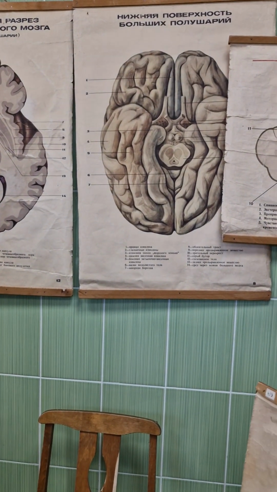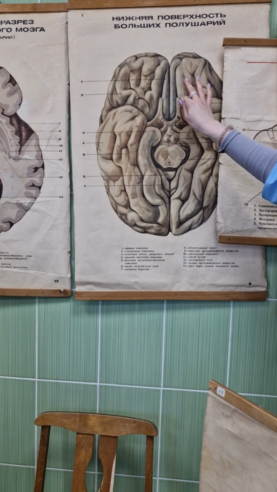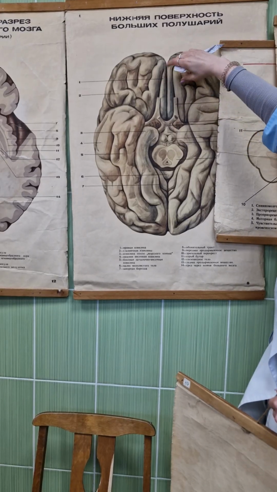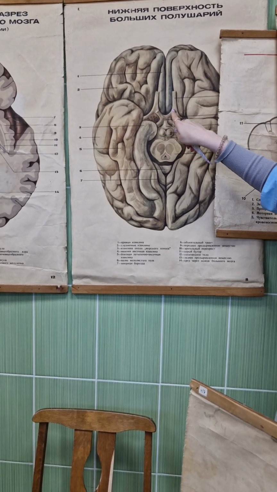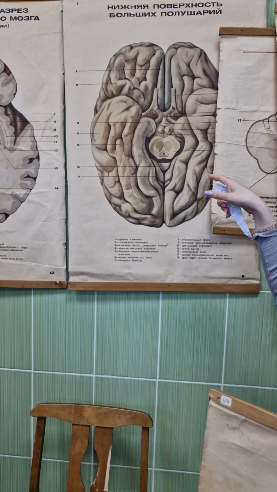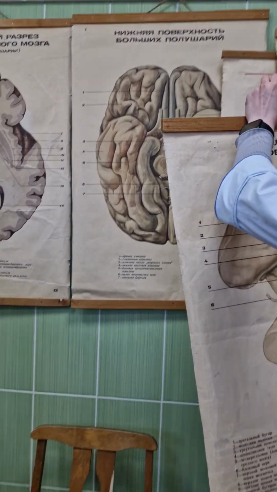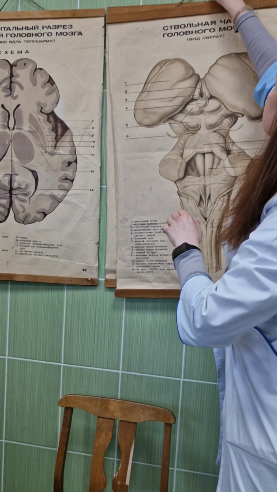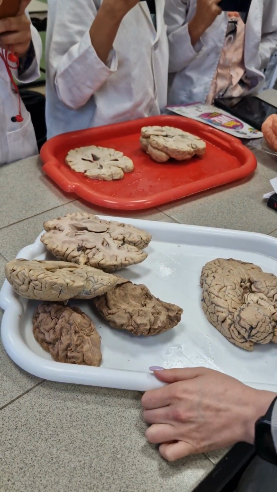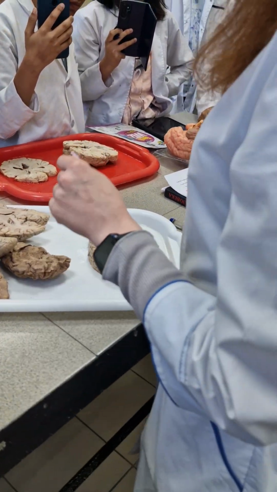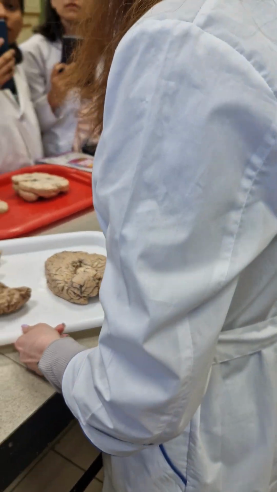Rhinencephalon, peripheral part, repeat. Bulbus olfactorius, tractus olfactorius, trigonum olfactorius, and substantia perforata anterior. Understand? This is the peripheral part. The central part is the gyrus dentatus and the gyrus, plus bulbus olfactorius, tractus, trigonum, and substantia perforata anterior. Understand? This is all not difficult. About rhinencephalon. Okay. Next class.